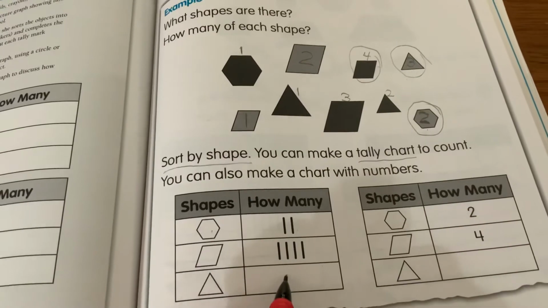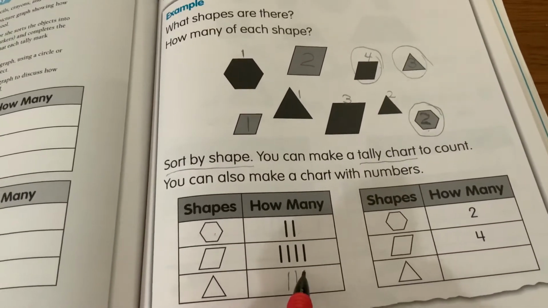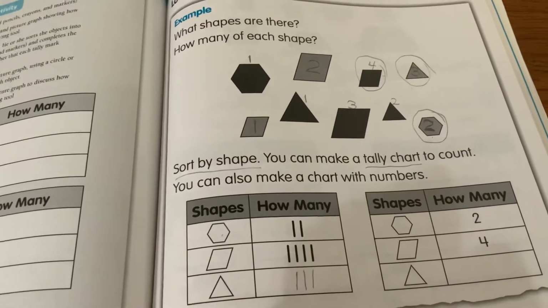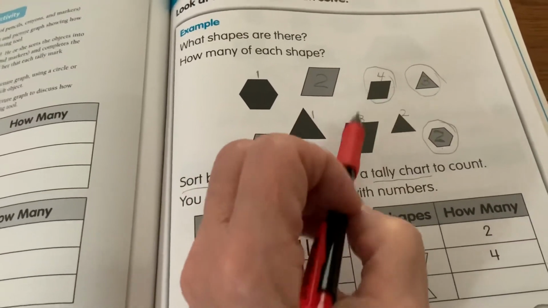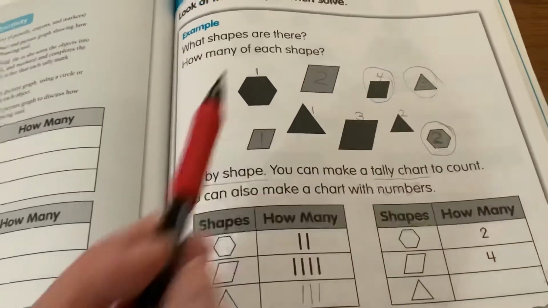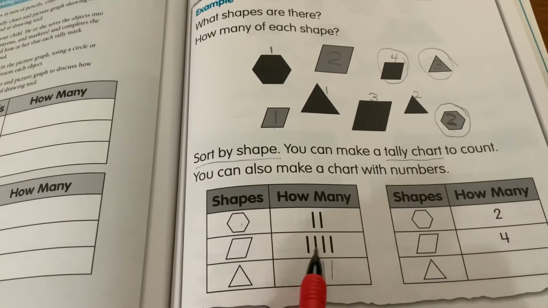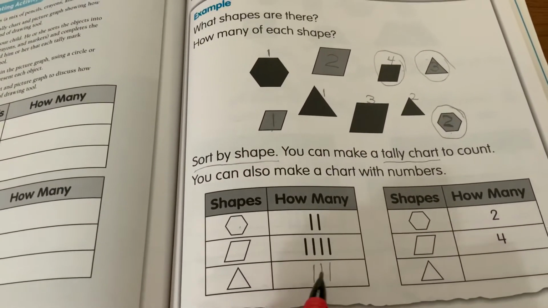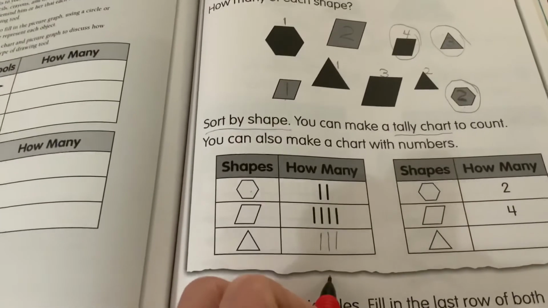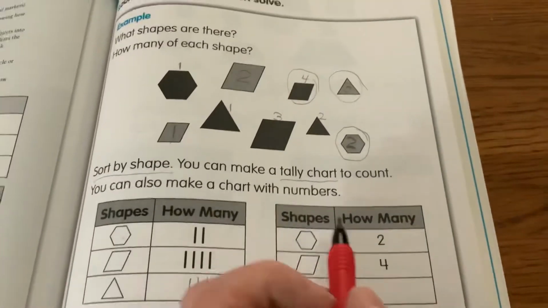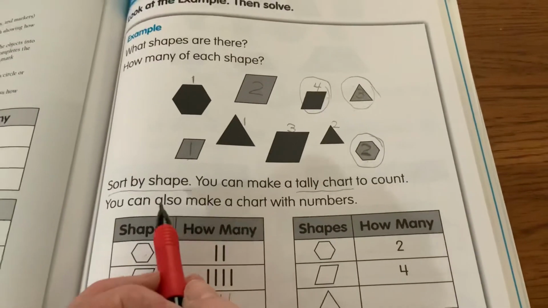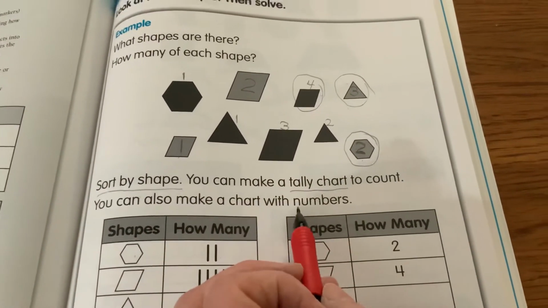I have 3. 1, 2, 3. Okay, let's count, make sure we have them all. 1, 2, 3, 4, 5, 6, 7, 8, 9. And we have 4, 5, 6, 7, 8, 9. We have 9 altogether.